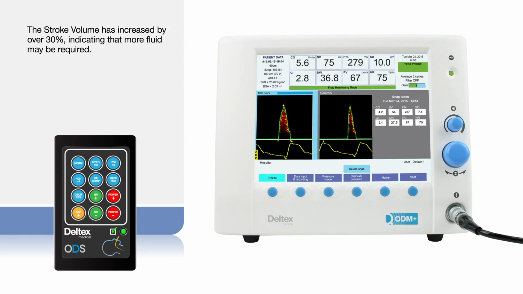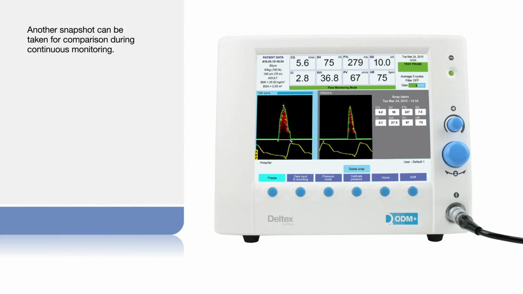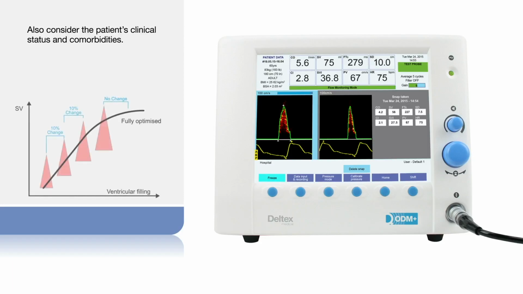You can take another snapshot at this point to record the change in parameters and retain the information for comparison during continued monitoring. The fluid challenge can be repeated until the stroke volume increase is less than 10%, indicating that the patient does not need additional fluid. However, your patient's clinical status and underlying comorbidities should also be taken into consideration.